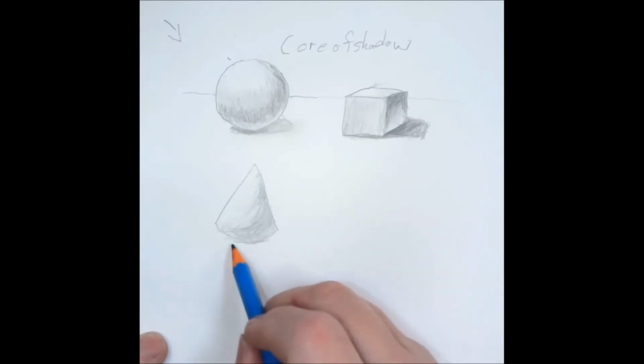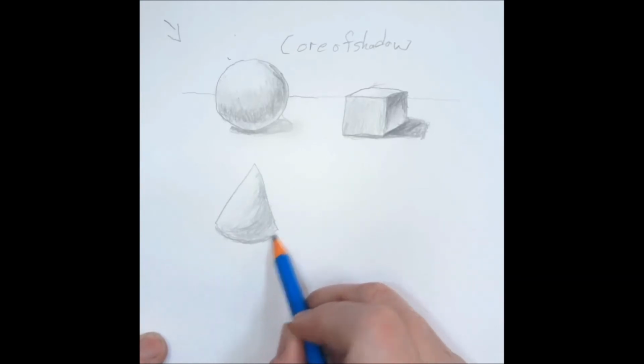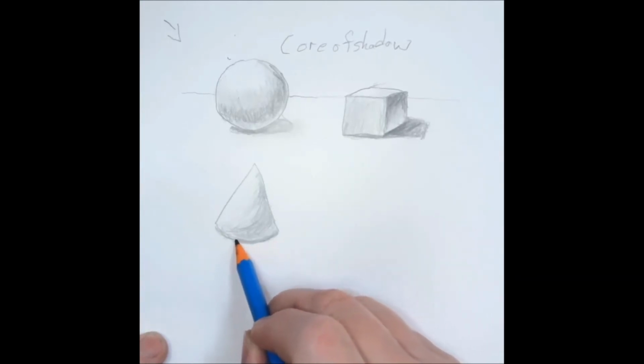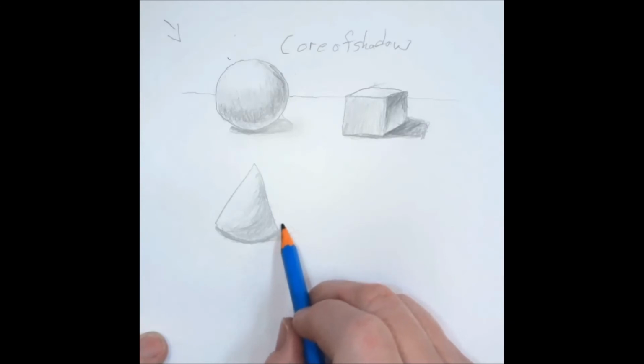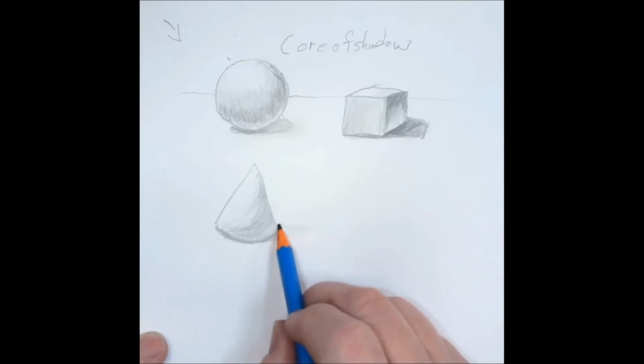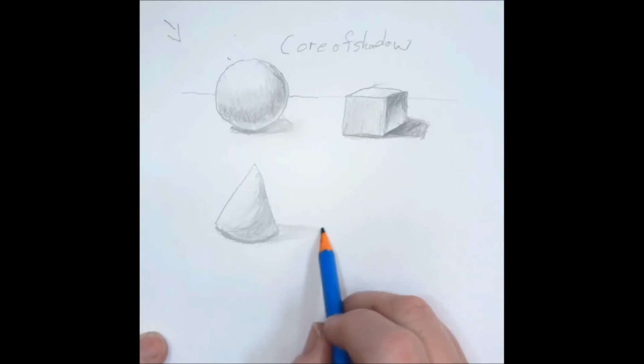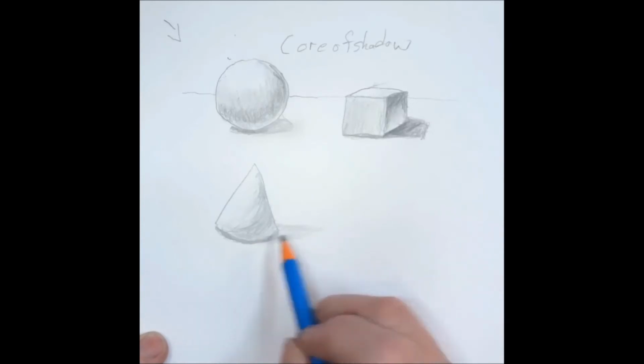The darkest area will be right underneath the object. And because this object comes to a point, its shadow will also come to a point. That makes sense, doesn't it?